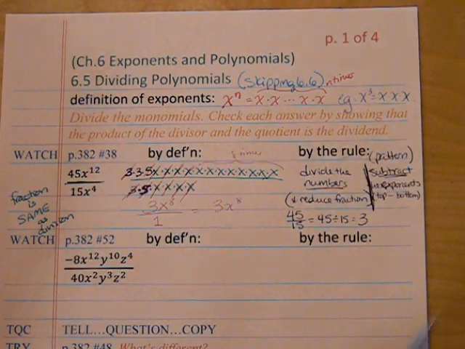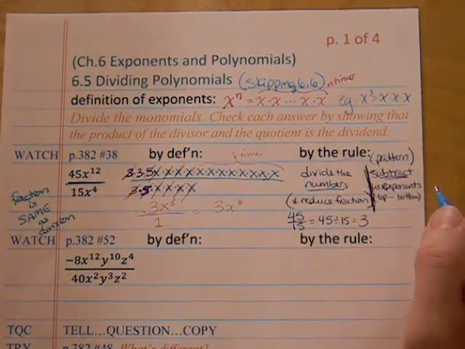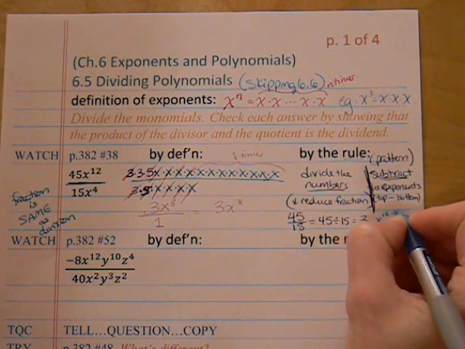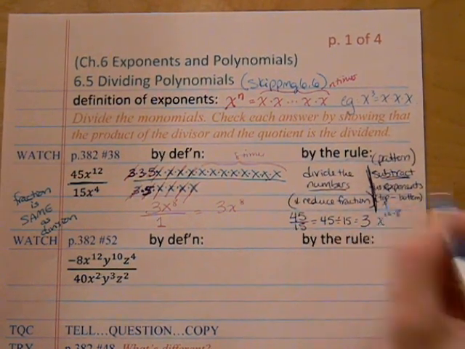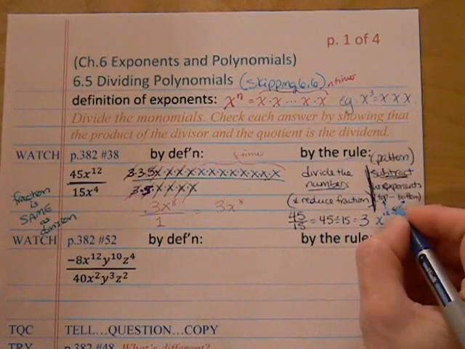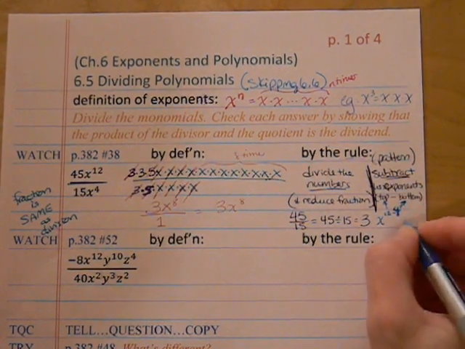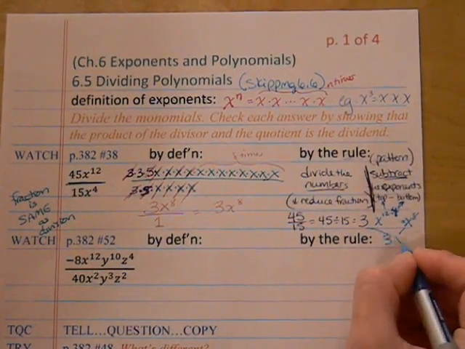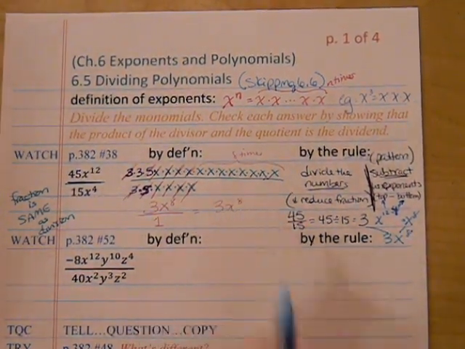And you're going to subtract the exponents. In this case, it would have been x to the 12 minus 4, because the 12 was the top exponent and the 4 was the bottom exponent, and that gave you x to the 8th. So our final answer was 3x to the 8th, which is what we had over here.